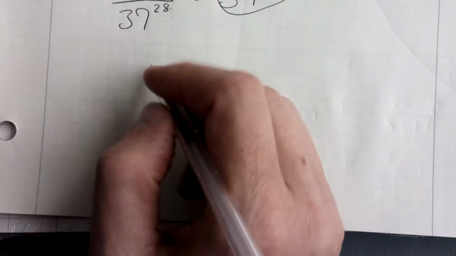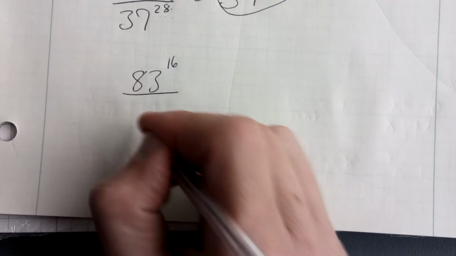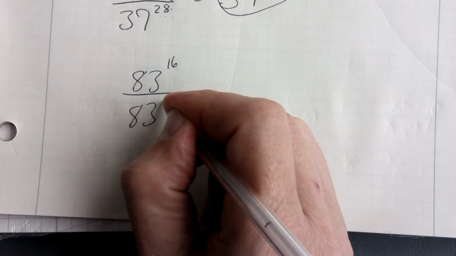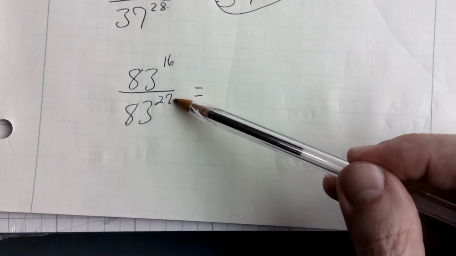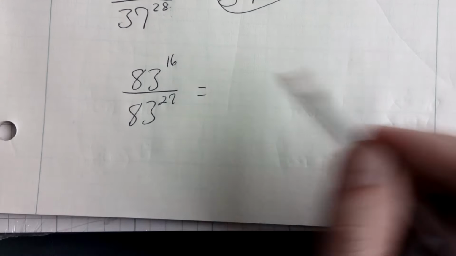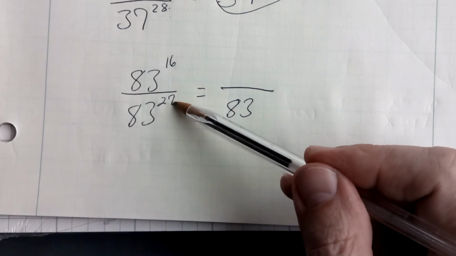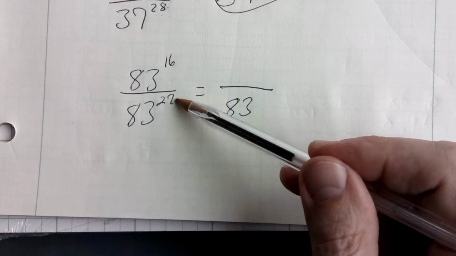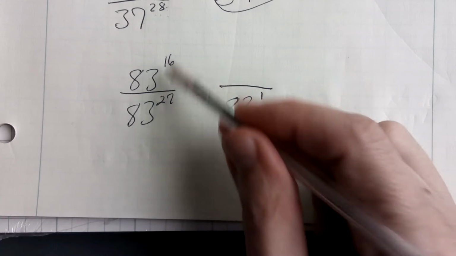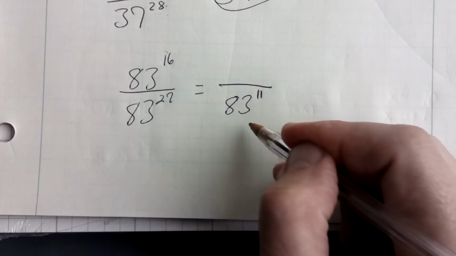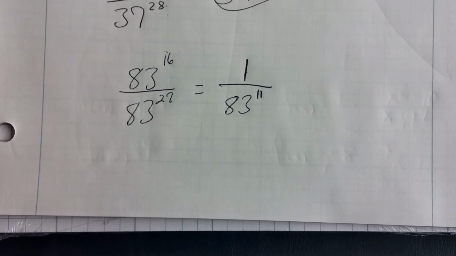Again, if I have, say, 83 raised to the 16th power over 83 raised to the 27th power, again, which exponent is the larger exponent? The exponent on bottom. So this time I'm going to leave the extra 83s on bottom, and how many will be left after I cancel 16 of these 27? Well, 7 minus 6 is 1. 2 minus 1 is 1. I'm left with 11 83s on the bottom and a 1 on the top. There aren't any 83s on the top. That doesn't mean it's a 0.